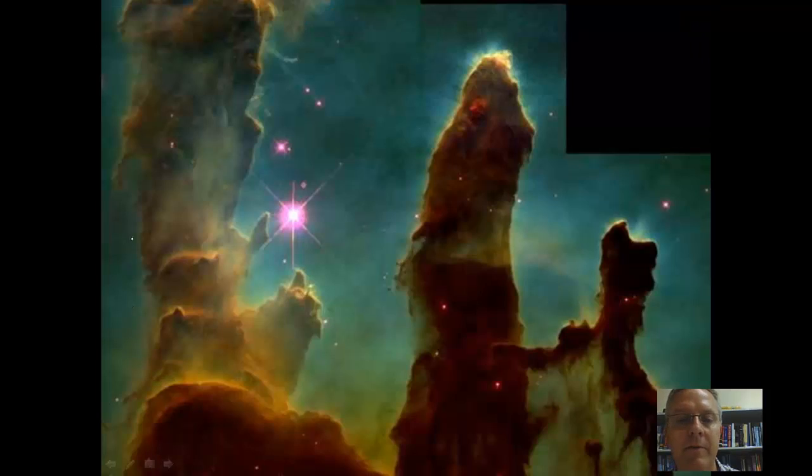Here's a stellar factory. This is the Eagle Nebula, where new stars are being formed. These are giant gas clouds, hundreds of millions of light years across. And there are new suns being formed there and new solar systems around those suns. So that's the nebula, or the remnants of a dying star, birthplace for new stars.